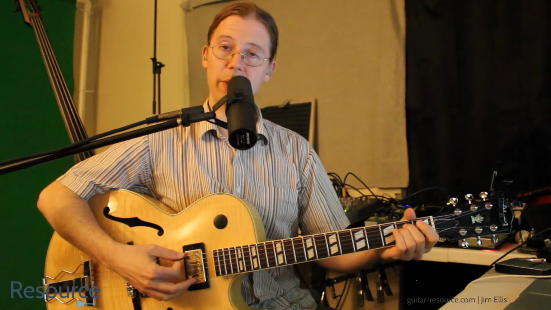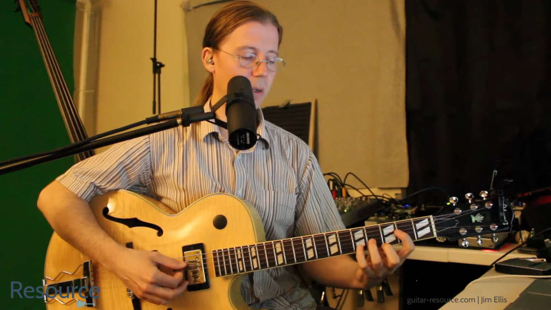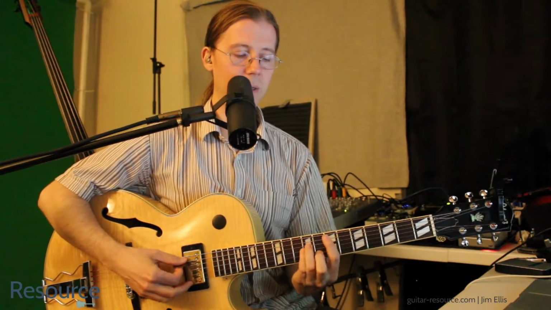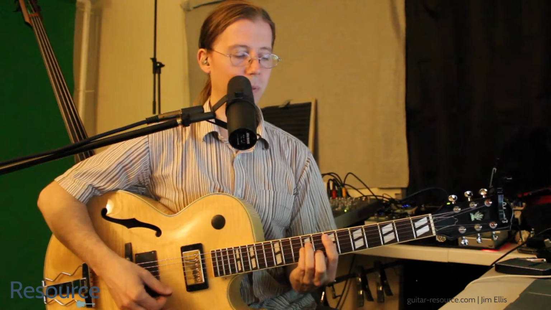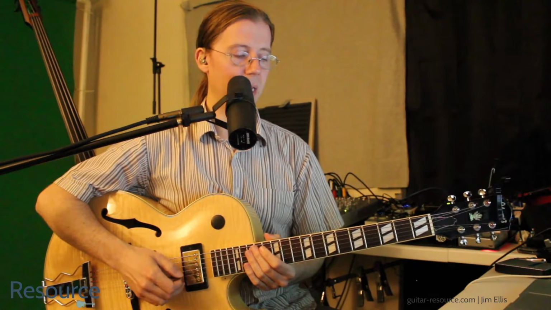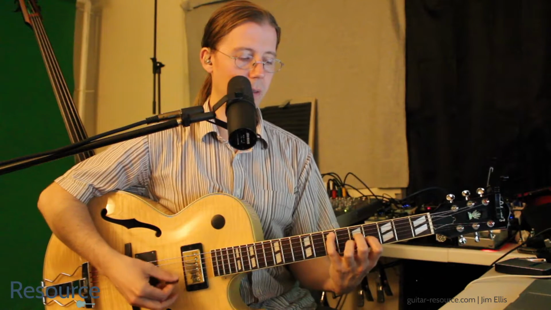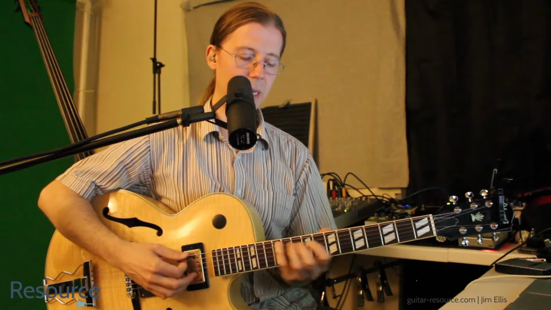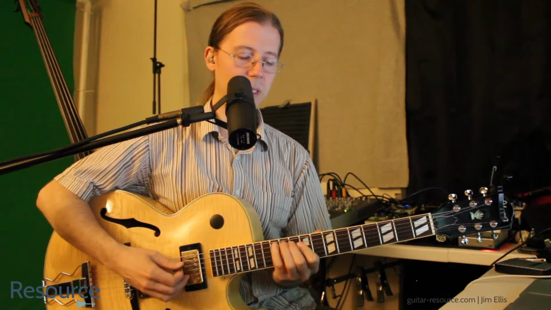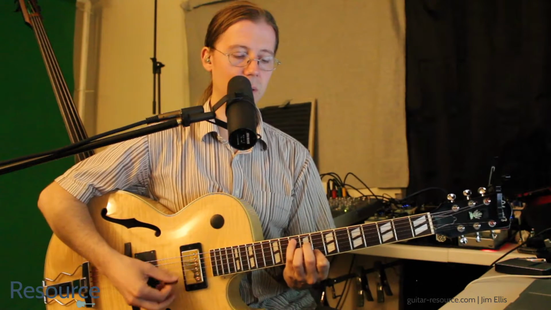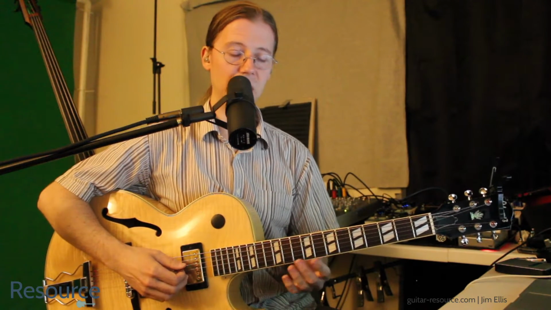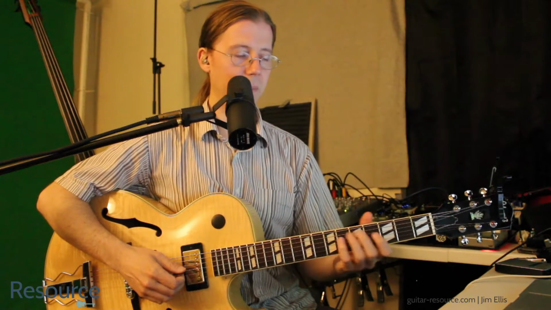So with the minor, then we have the 3 shapes, and you can play those all without the capo as well. And there are other shapes for minor, but they tend to be a little more challenging to play than some of the other chords, and sometimes they require us to maybe make some changes to some of the forms.